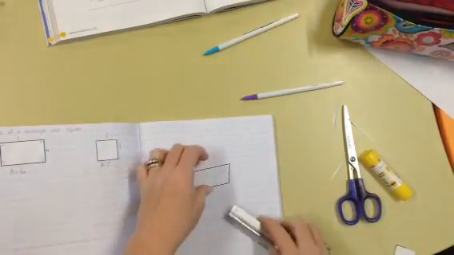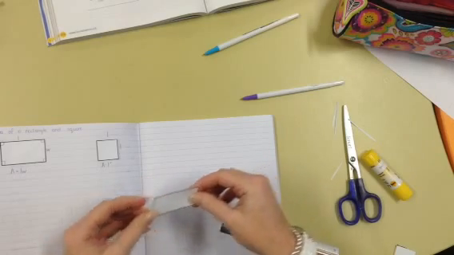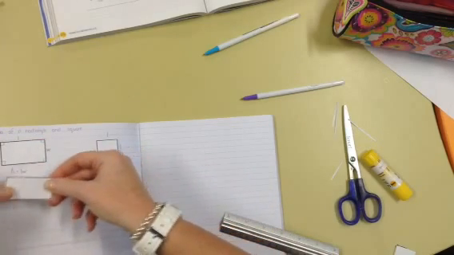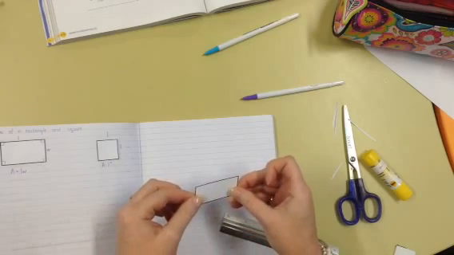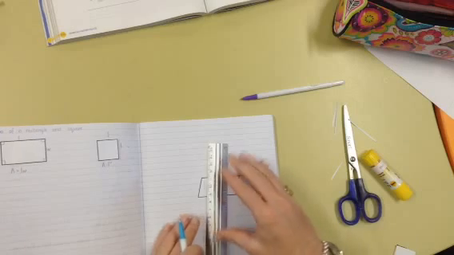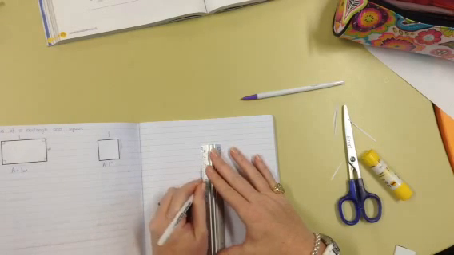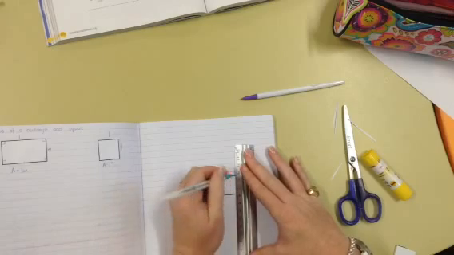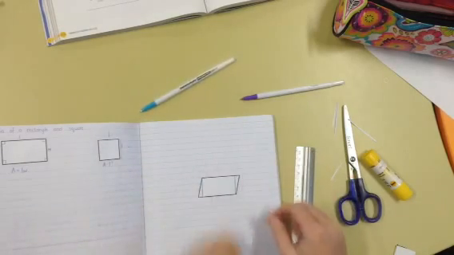A parallelogram is basically a rectangle that's been shoved to the side. But we need to prove that so that we can show that this can really work. So we take our ruler and we do a very, very straight line there, and a very, very straight line on that side. Okay, can you see what we've done?